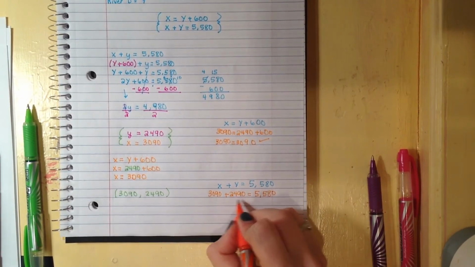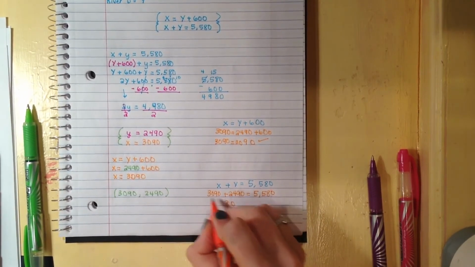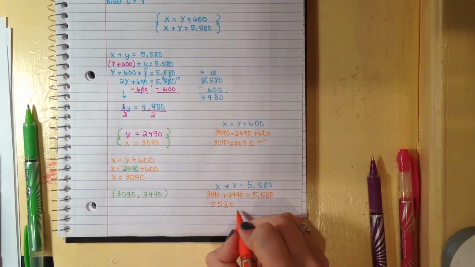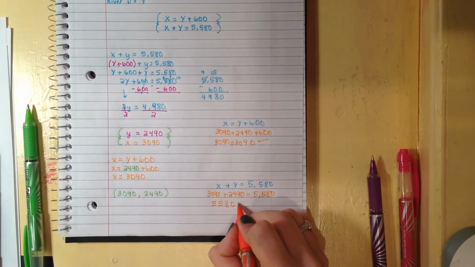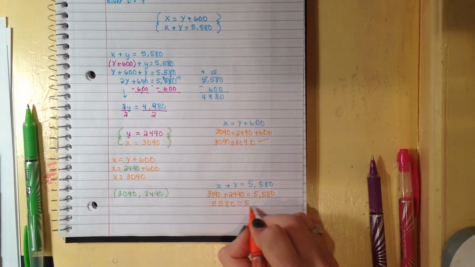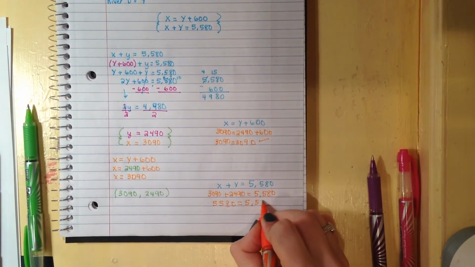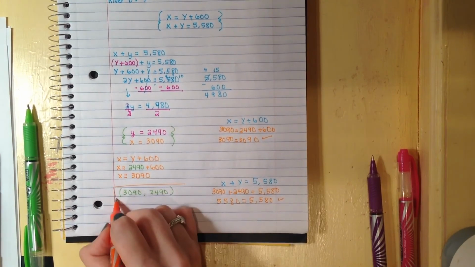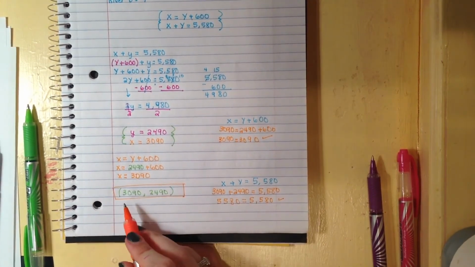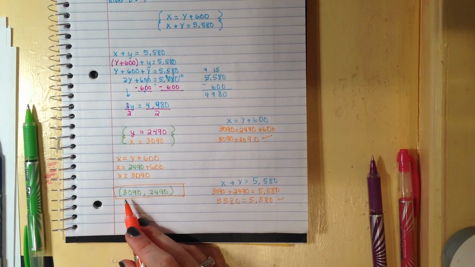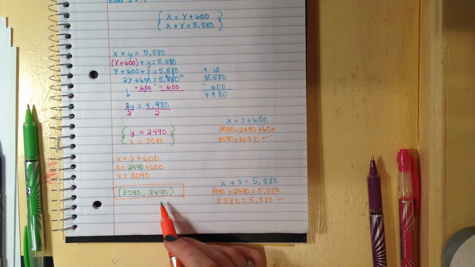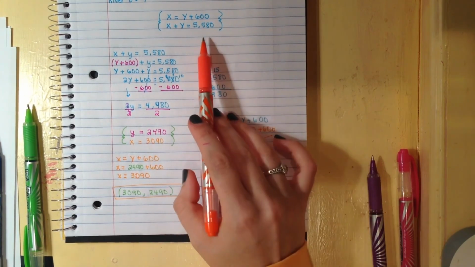When I add these two together, on the left side I get 5,580, and of course on the right side I bring it down, which equals 5,580. I have proven that the ordered pair 3,090 and 2,490 is a solution to the system of linear equations.